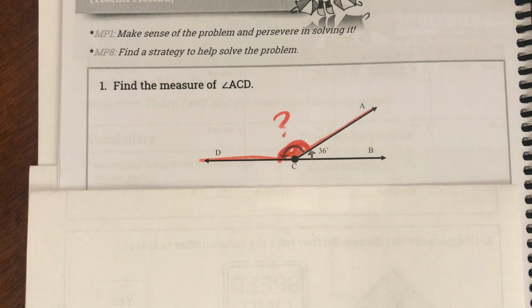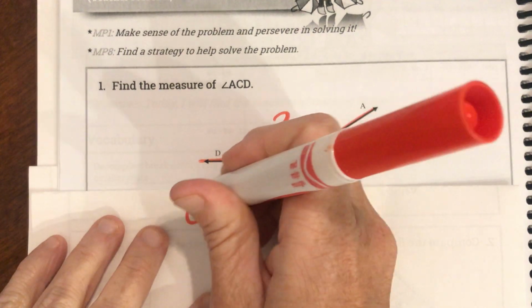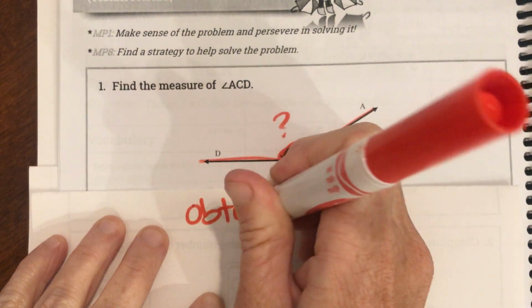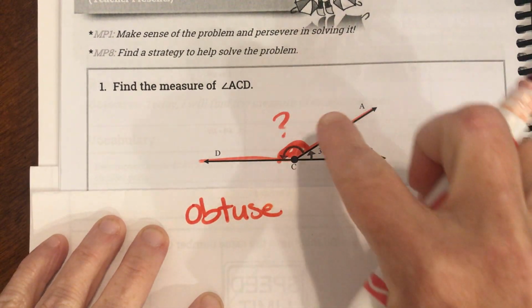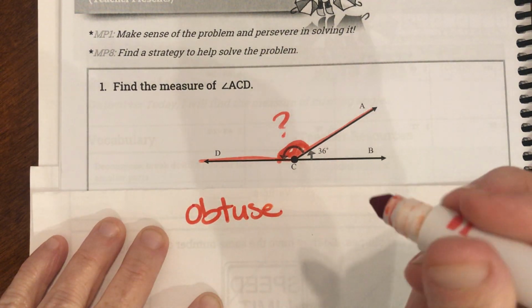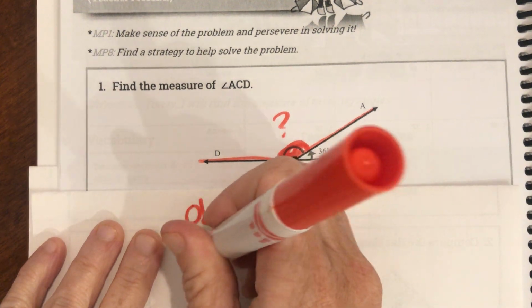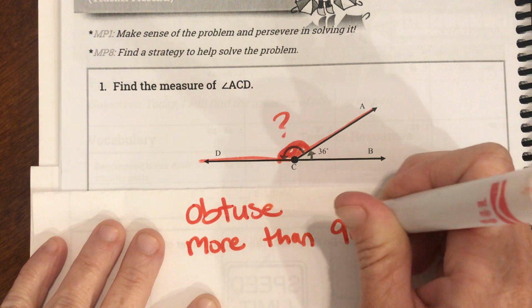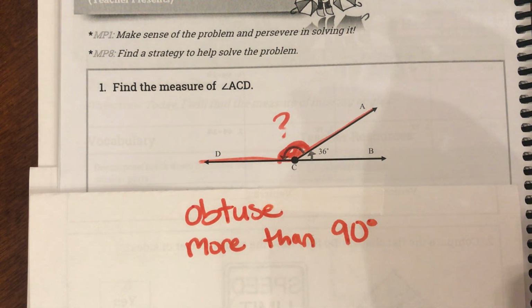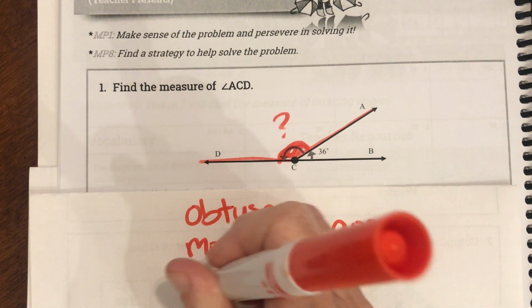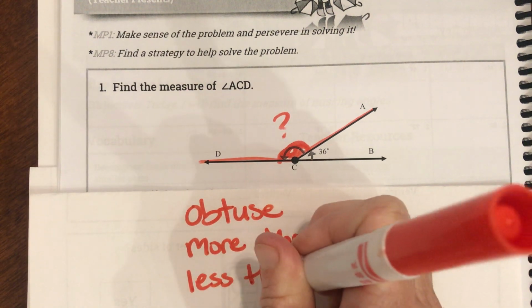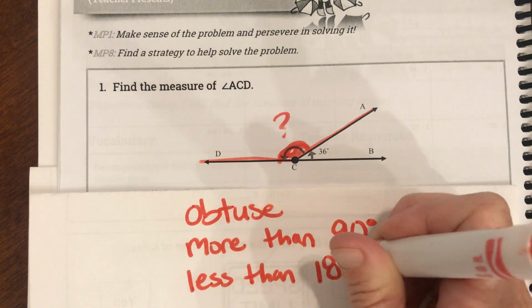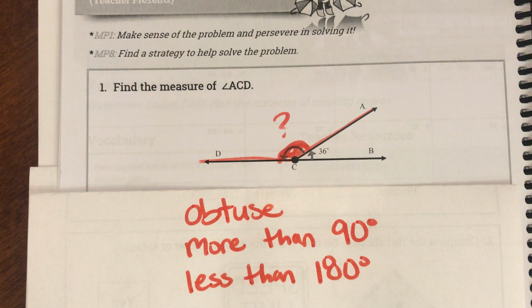Well, what do I know? Let's look at it. Well, I know it's an obtuse angle, right? Because it's larger than a perfect L, it's wider. So I know it's going to be more than 90 degrees. I know it's going to be less than 180 degrees, but that doesn't really tell me enough.